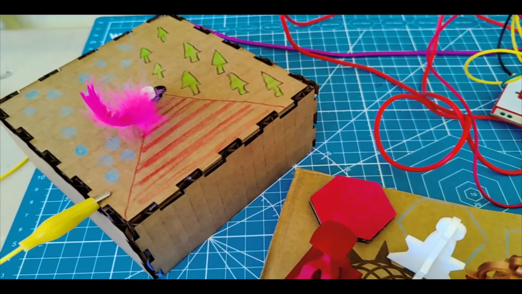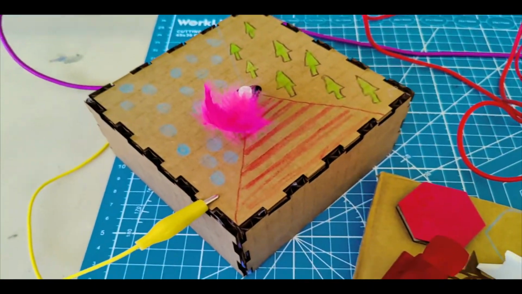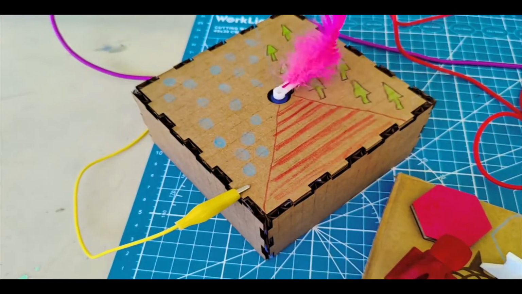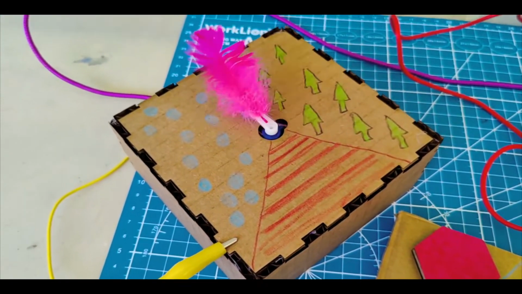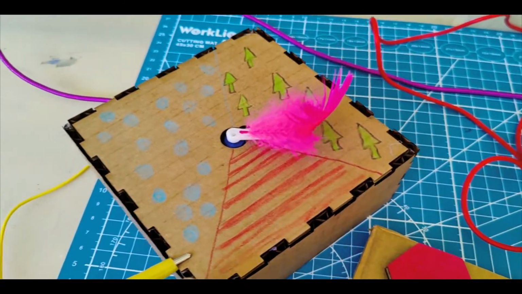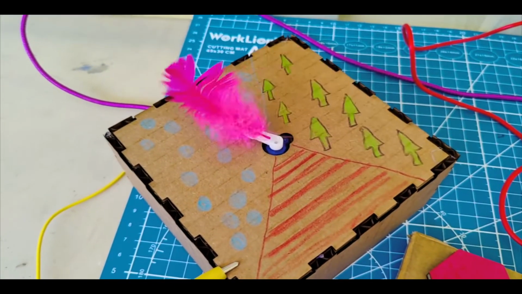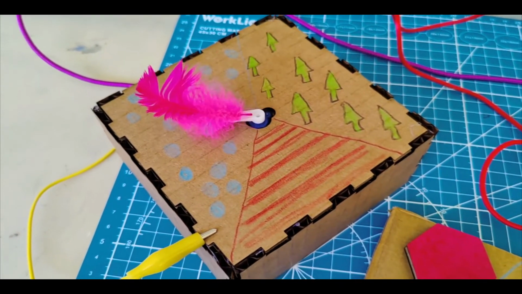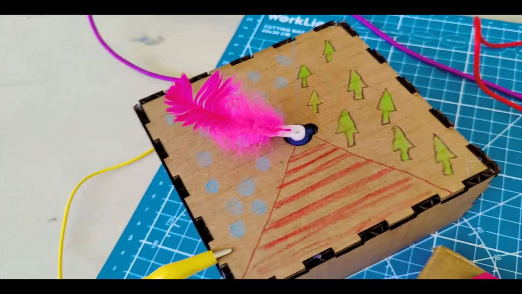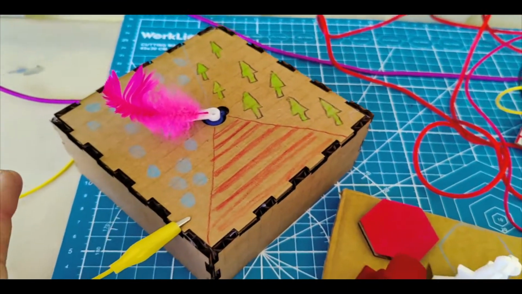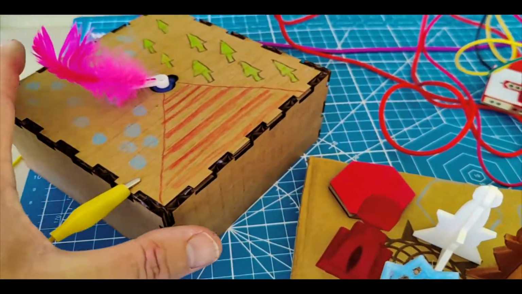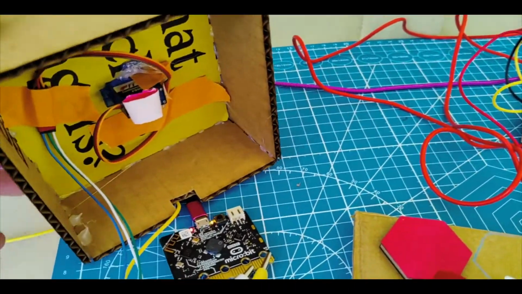And over here we have a spinner. This is a touch activated spinner. It picks one of three conditions. There's a servo that spins for a random number of seconds, and there are different probabilities of these three things happening. What that means in the game might vary.